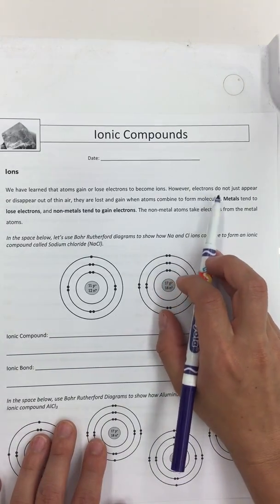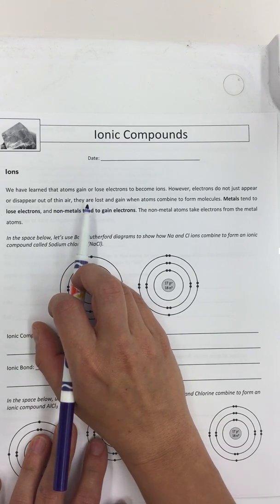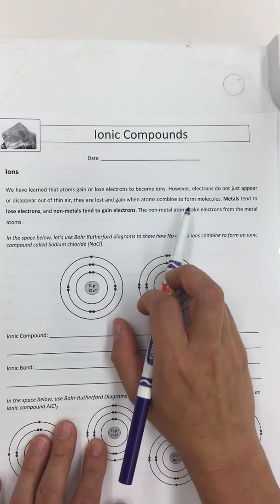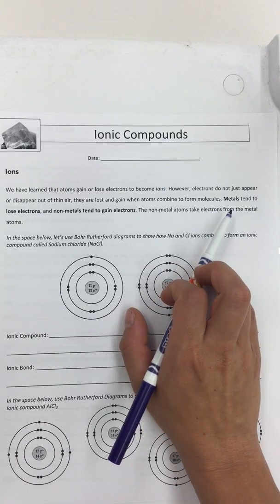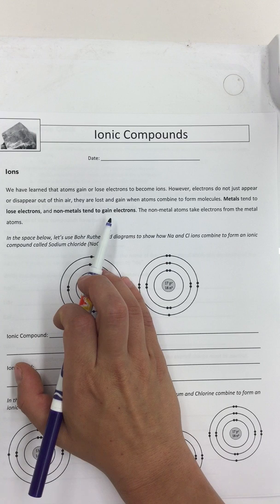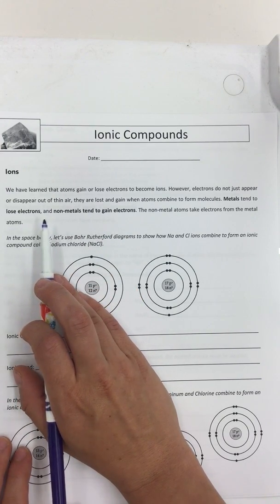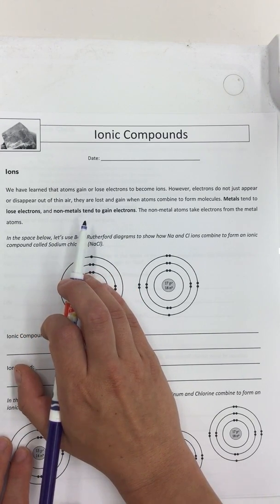Now the thing is that electrons can't just appear or disappear out of thin air. They're actually gained and lost when atoms combine to form molecules. Metals tend to lose electrons and nonmetals tend to gain electrons, as you saw with me before the break when we learned about the trends in the periodic table, and we showed how the metals tend to lose and the nonmetals tend to gain.